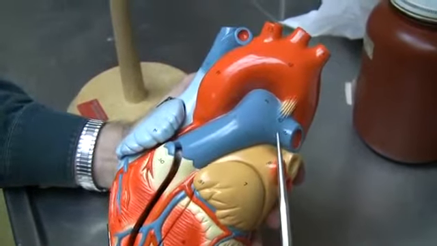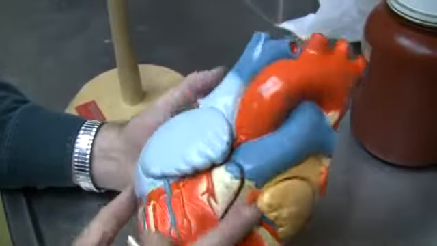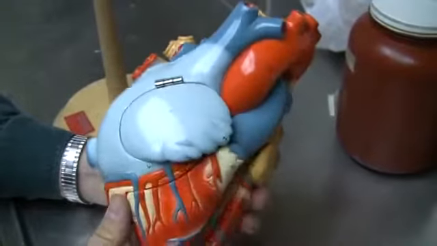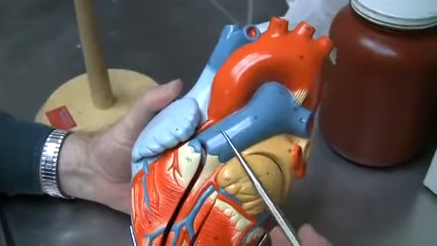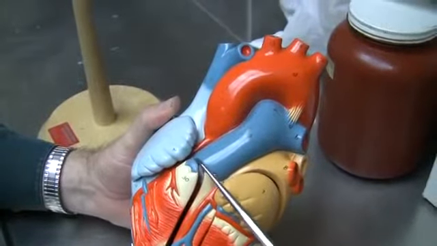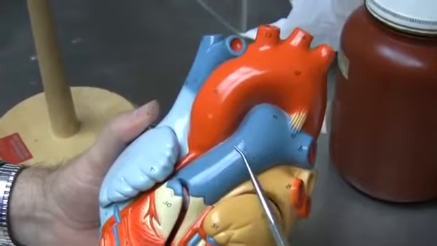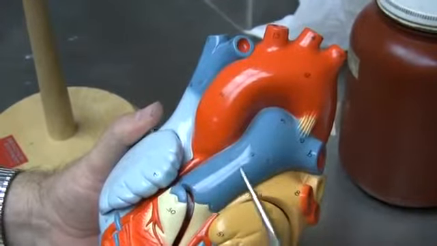The pulmonary trunk is going to be branching into 2 pulmonary arteries, a left pulmonary artery and a right pulmonary artery. Now notice that these pulmonary arteries are blue in color, which means that they are transporting deoxygenated blood. But they are arteries by definition, because arteries send blood away from the heart.